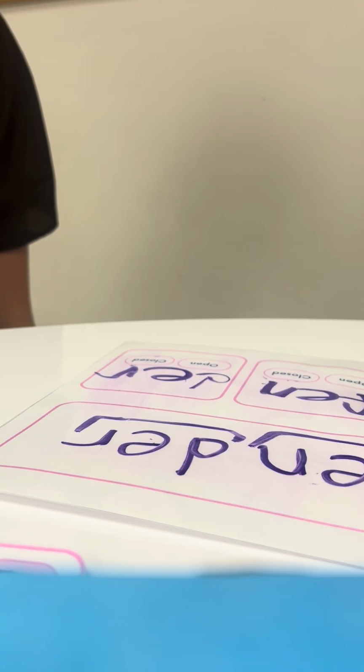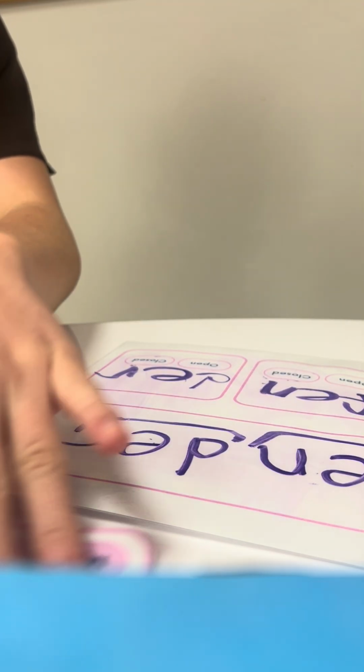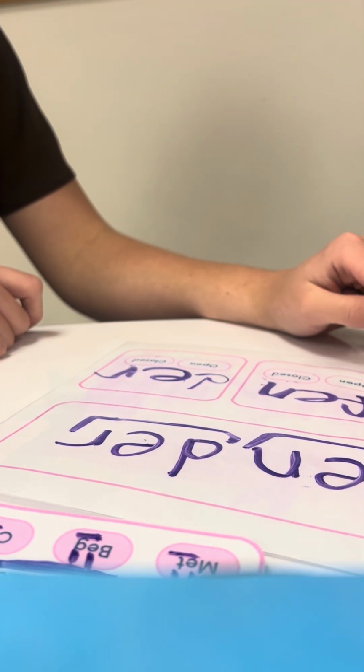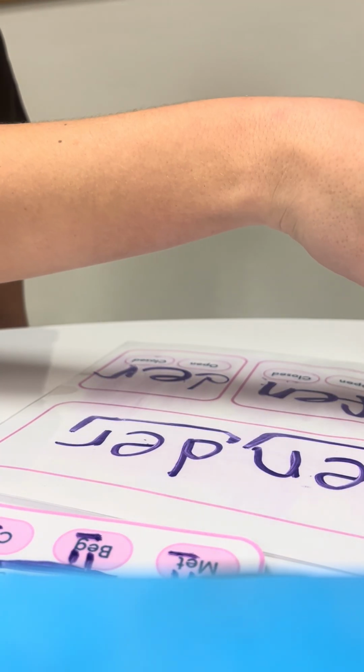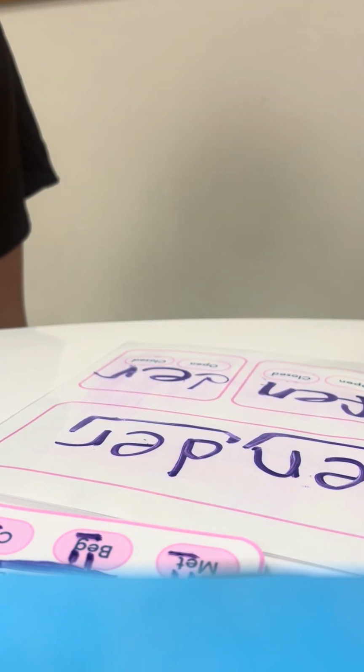And now we're going to do our next part and see if it's open or closed. So we have these. So our first one is de. Open or closed? Open. Open? Yeah, that's correct. You want to circle open? And why is it open?